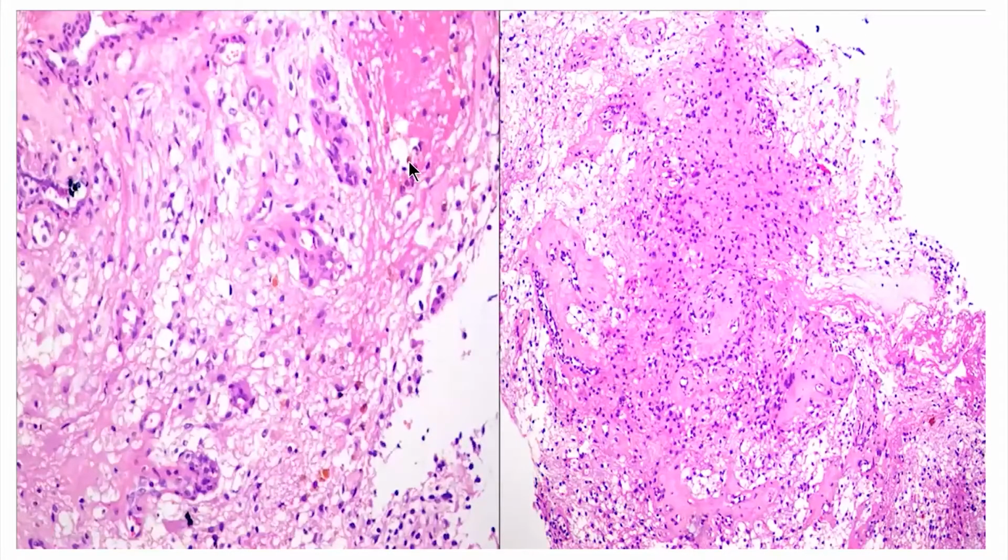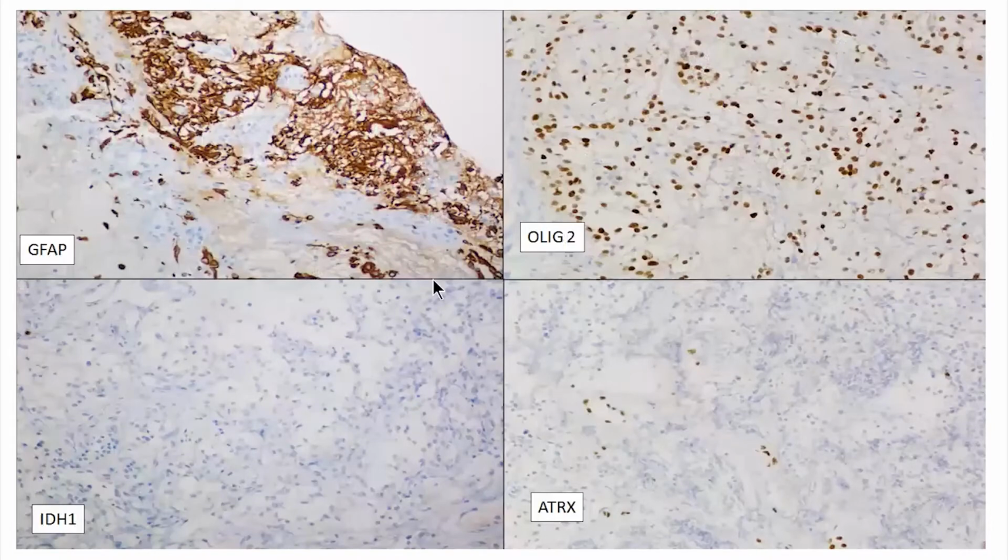GFAP is positive in these tumor cells. OLIG2 is positive. IDH1 is negative. So the picture was that oligo-like cells were there, but IDH1 is negative. And ATRX is showing mutant expression, or ATRX is lost. So anyone for the diagnosis? Spinal cord tumor, 33-year patient.